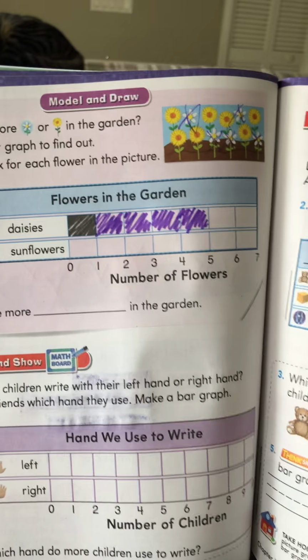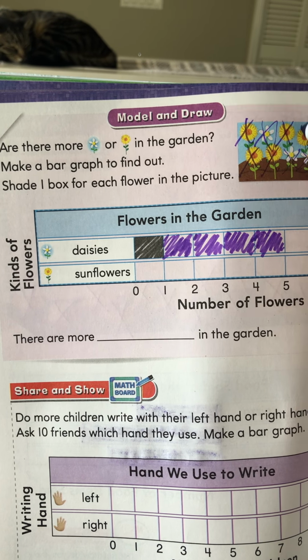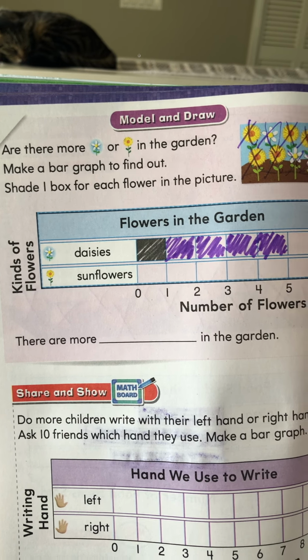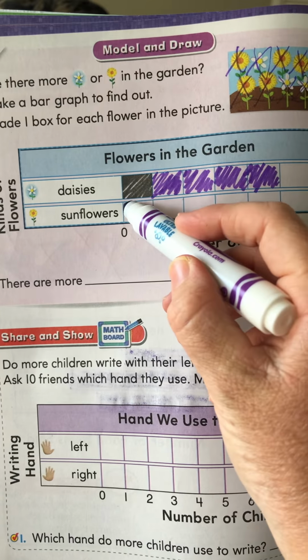Now I'm gonna count my sunflowers. 1, 2, 3, 4, 5, 6, 7. I'm gonna shade in 7 of my boxes.